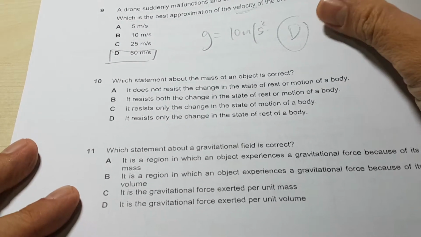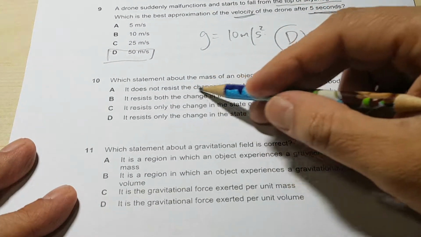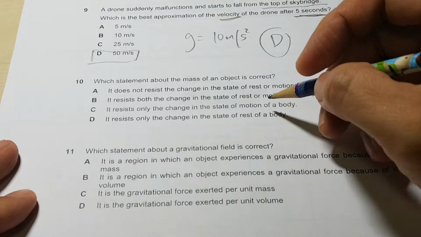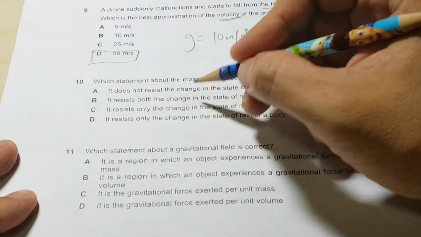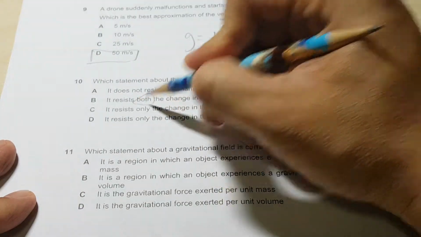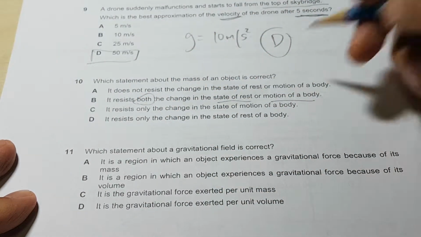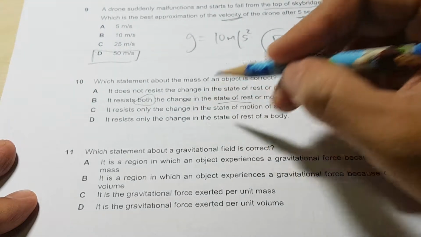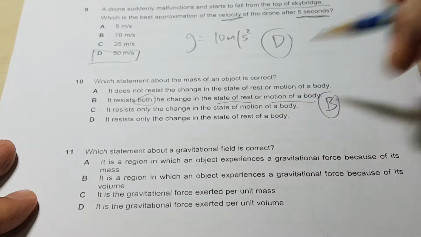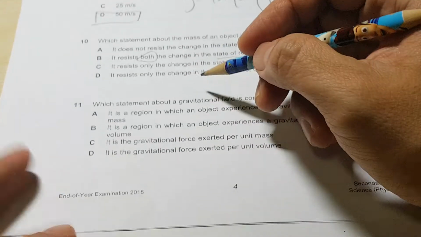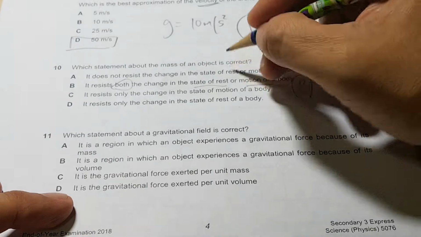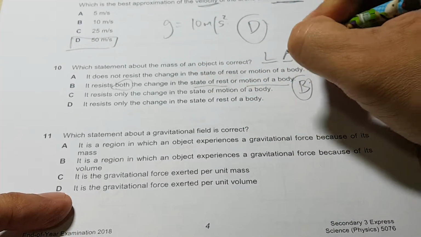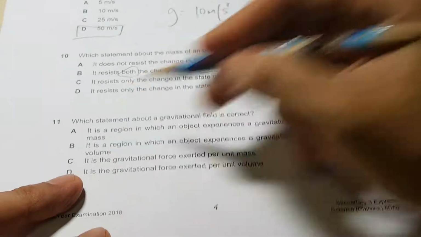Okay. Question number 10. Which statement about the mass of an object is correct? Mass of an object has to do with what? It resists what? Both the change in state of rest or motion of a body, right? Basically, it's lazy. It doesn't want to change. It's not just state of rest or just state of motion, but both of them. That's basically inertia. Another word for inertia: lazy. That's right.